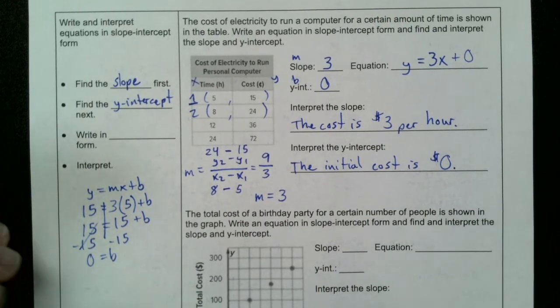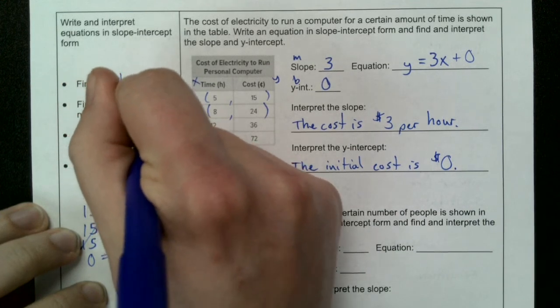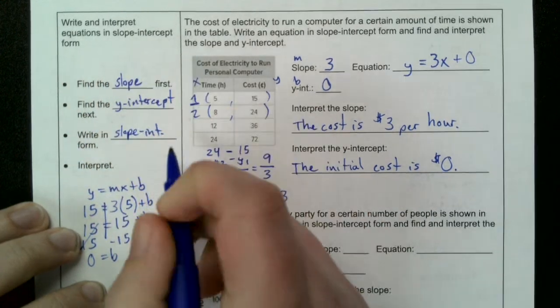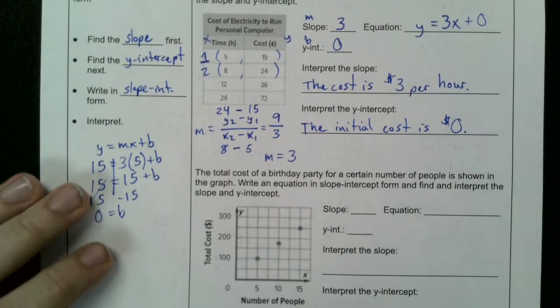Okay? That's the first one. Honestly, was not as bad. So I'm just going to abbreviate intercept form. All right. Next one.